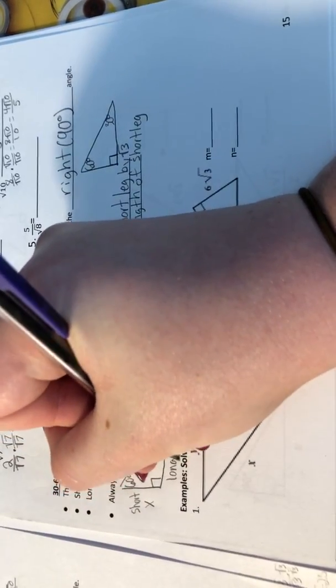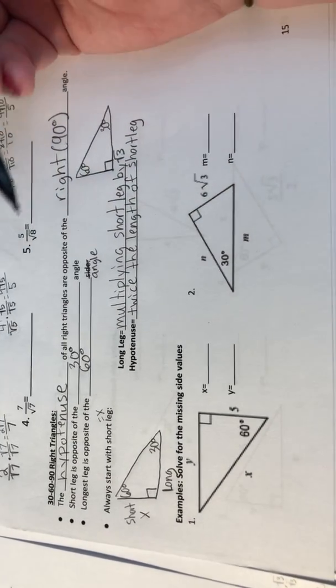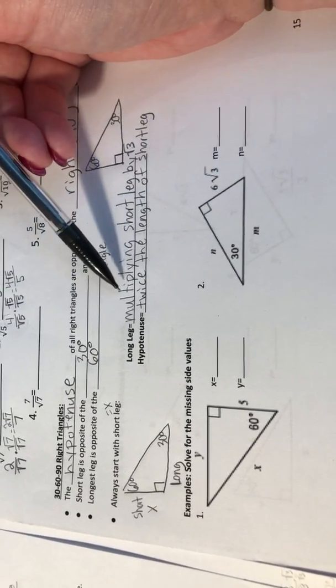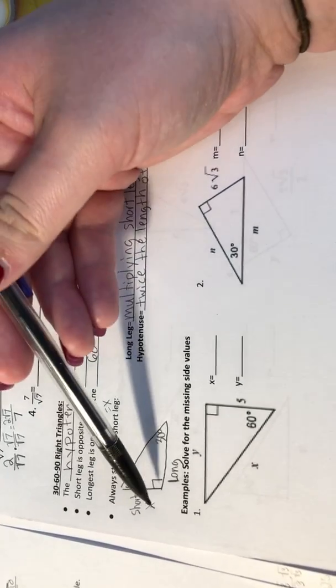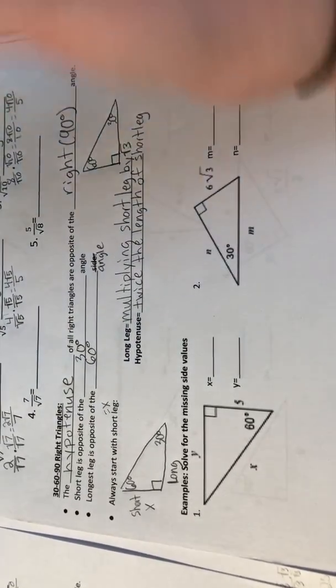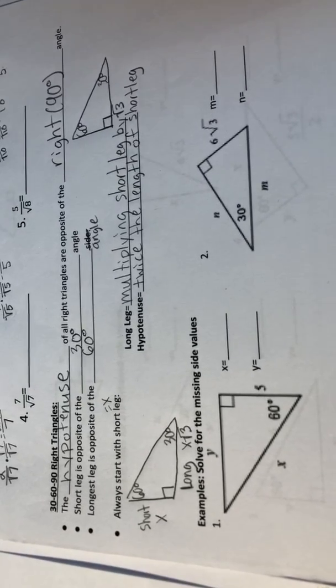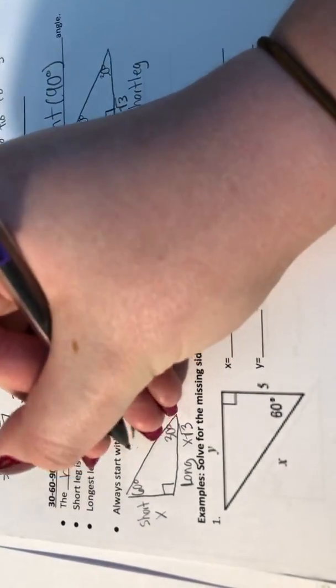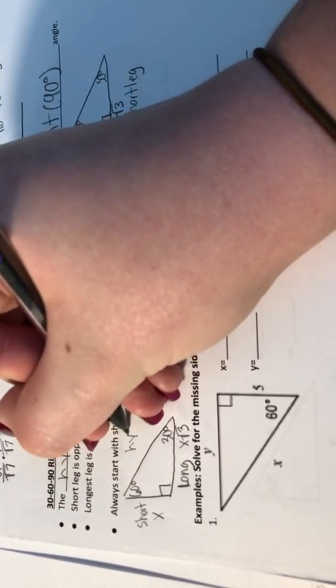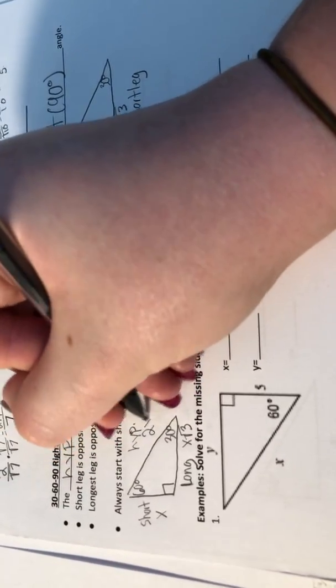So here's my 60 degrees, here's my long leg. Now according to our relationship, our long leg is multiplying the short leg, which is x, by the square root of 3. So my long leg is going to be x times the square root of 3. And then my hypotenuse is twice the length of the short leg. So I've got hypotenuse is 2 times x.